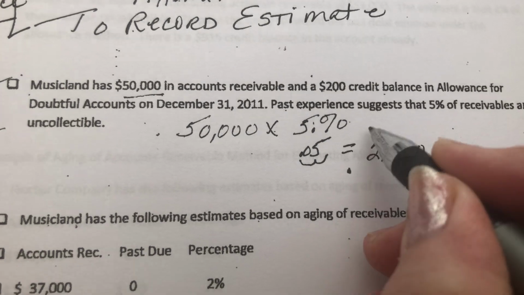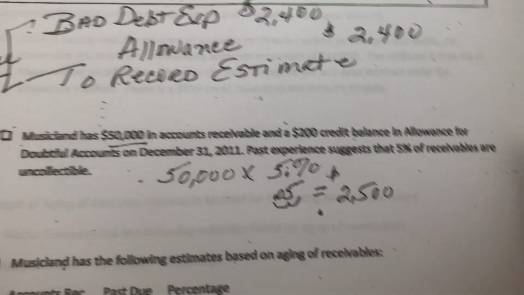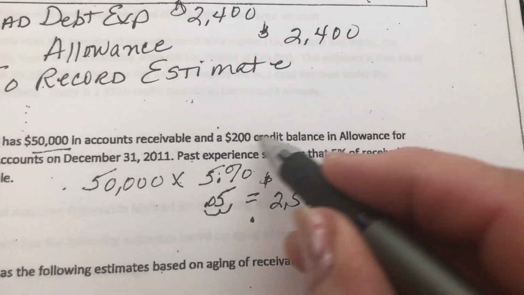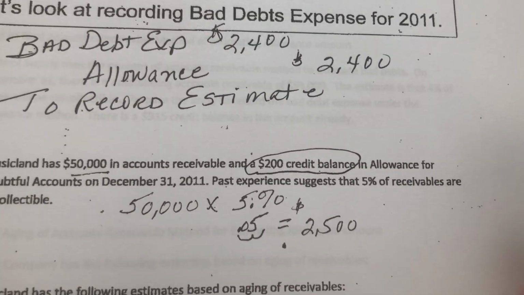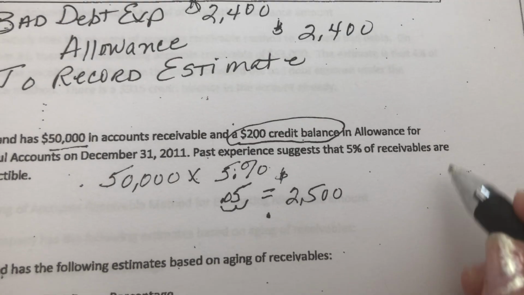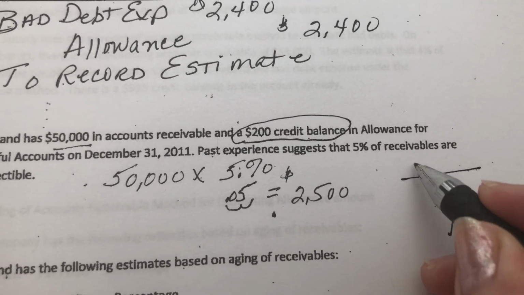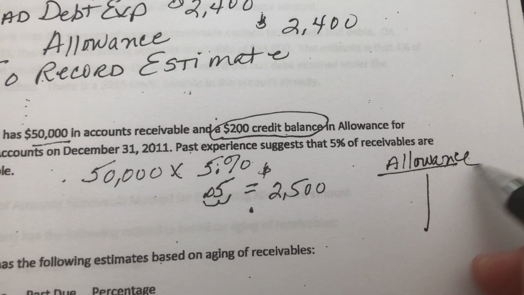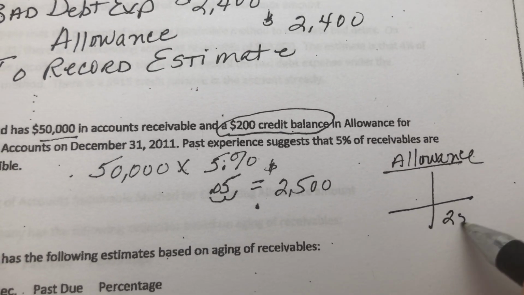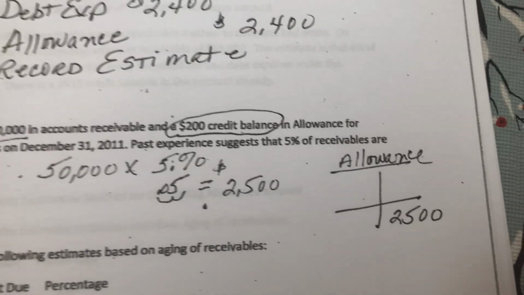Okay, now that's what they want in the allowance account. In this method, you have to consider what's already in there. Notice the allowance was credited in the other one, and that's what you would do here. Your journal entry is going to give you a credit, and the balance you want in this method is $2,500.